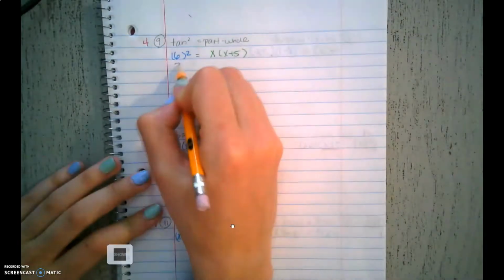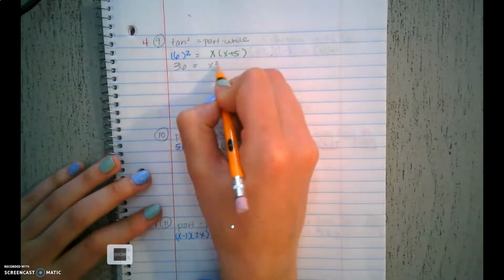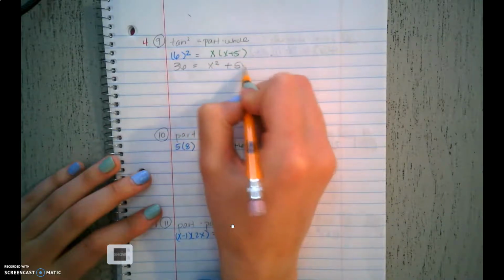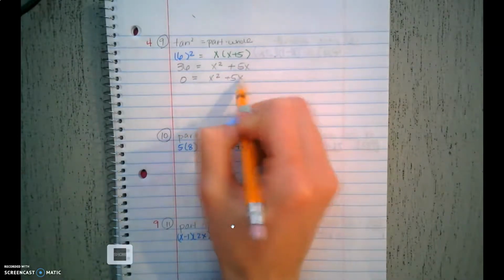Alright, let's move it along. Question number 9, we have part, or tangent squared, and part times the whole. So this is going to be 36. That's going to equal x squared plus 5x. Now, we've entered into the fun part of this unit, where we can have quadratics. We can't solve a quadratic equation unless it's equal to 0. So I'm going to subtract that 36 over.